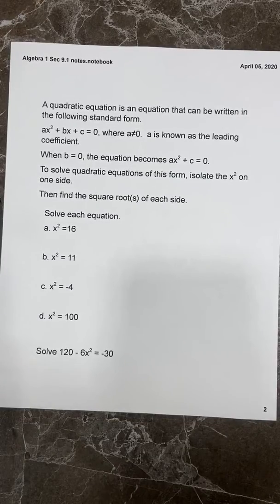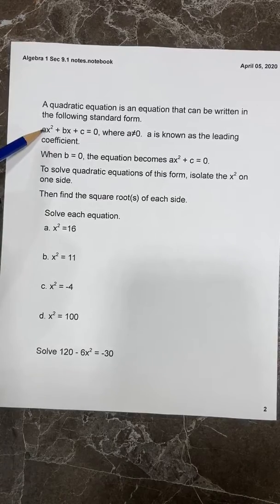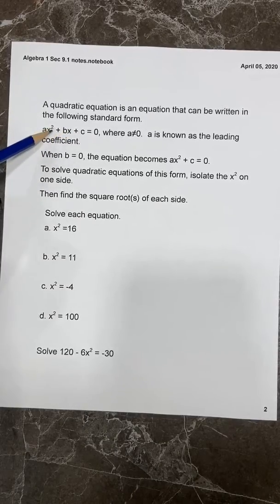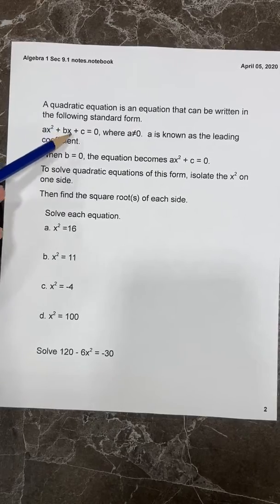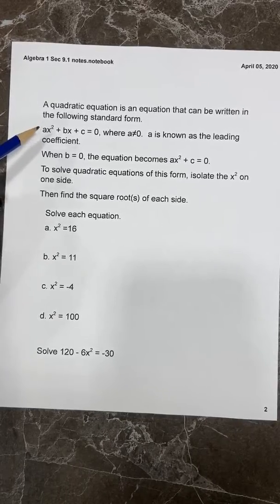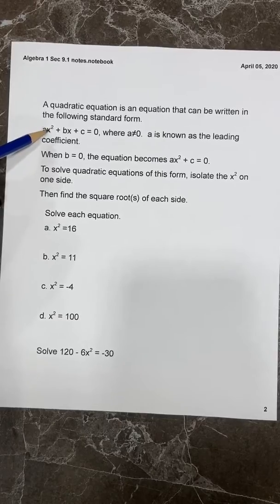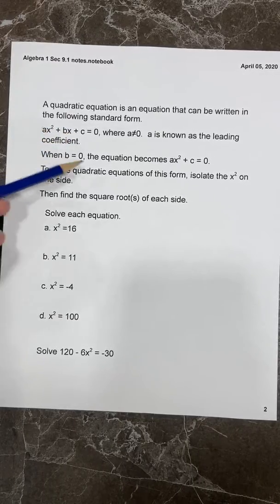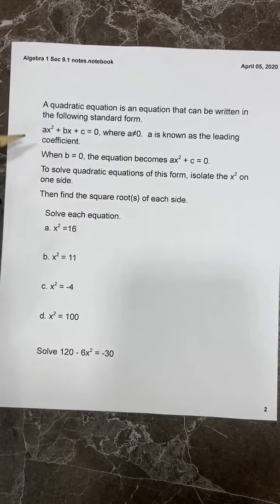All right, so a quadratic equation is going to be an equation that can be written in the following standard form: ax squared plus bx plus c equals 0. So in this equation, the x's are actually variables in the equation. A, b, and c would be numbers, real numbers that we would have in those places. So we'd have a number in front of x squared plus a number in front of x plus some other number equals 0. That is the standard form of a quadratic equation. The a right here, since it's at the very beginning, in front of the x squared, is known as the leading coefficient, which should make sense. It's at the beginning.